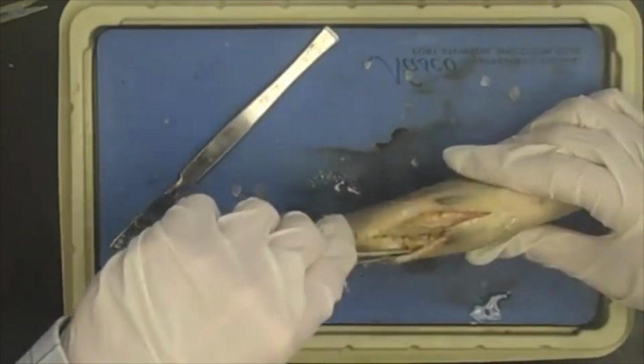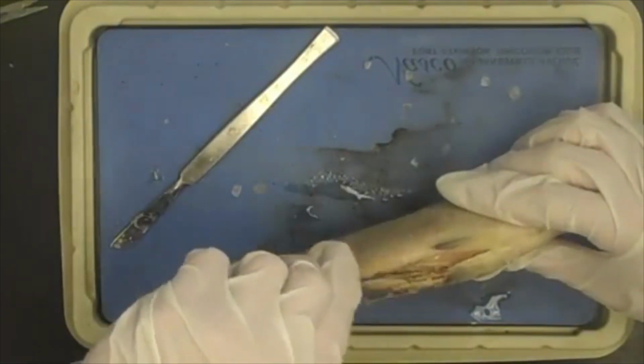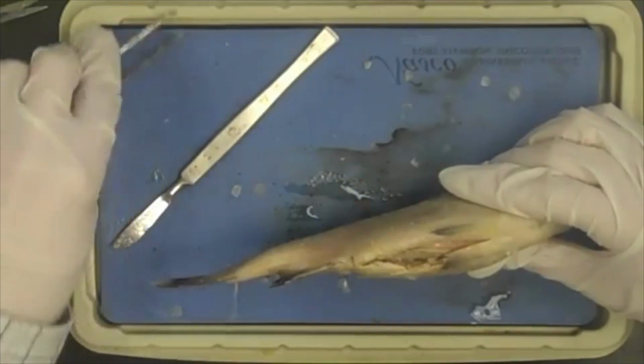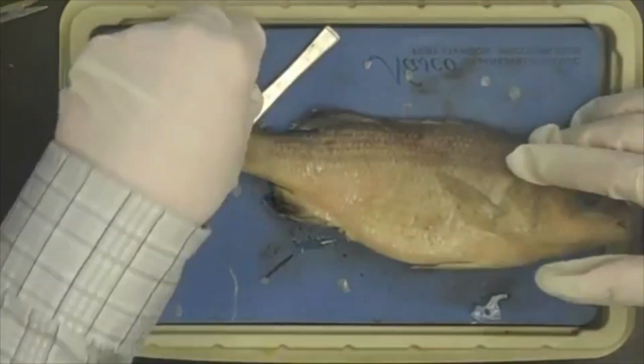As I open up the first incision, I can see immediately that I have an egg-bearing female. The eggs are filling up the inside of the fish. If your fish has a similar material, you want to remove as much of it as possible throughout the dissection.